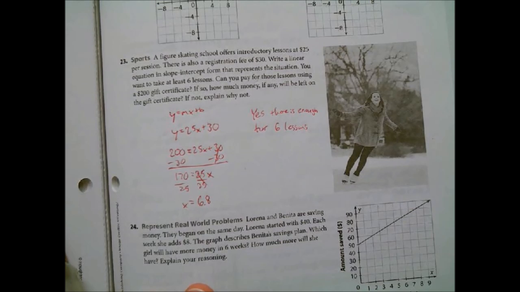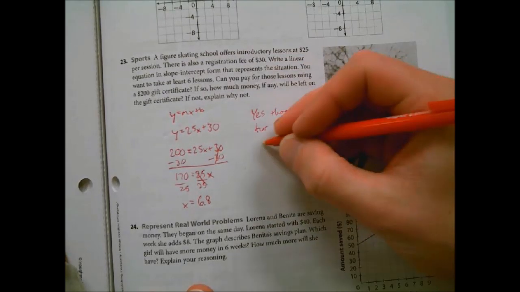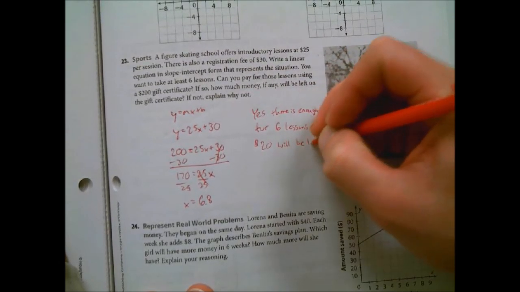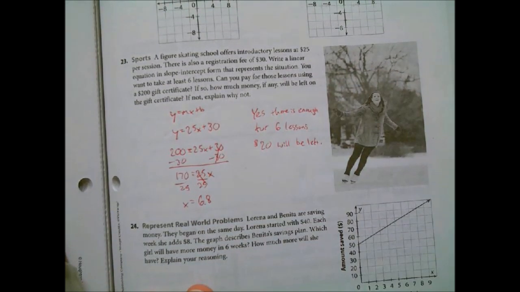A lesson is $25. What do you say, Keith? $20? $20 will be left. How do you know, Caden? Oh, you did it a different way. How did you do it? What did you do?